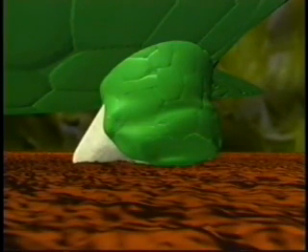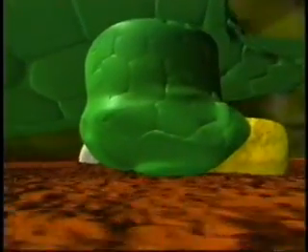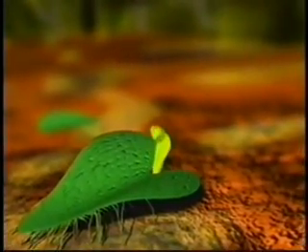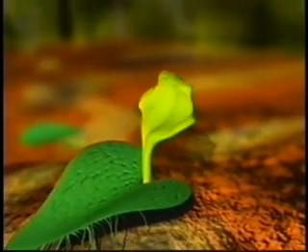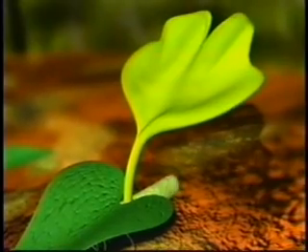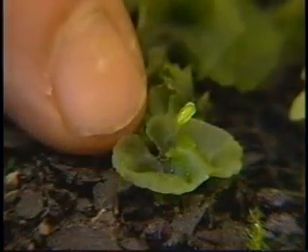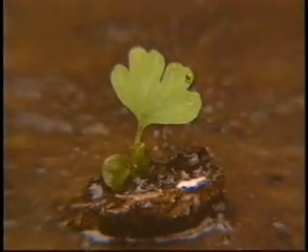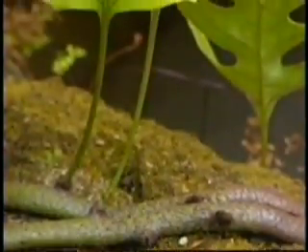A root now grows out into the soil where it supports the young spore plant and absorbs water. Other parts of the embryo form the first leaf and a stem. In this way, a new spore plant is formed that will mature into another spore-producing fern, continuing the reproductive cycle.